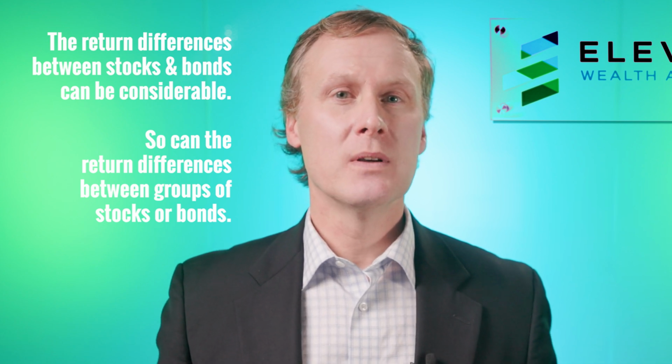The return differences between stocks and bonds can be considerable. So can the return differences among groups of stocks or bonds. To be considered a dimension, it must be pervasive and persistent across all markets.